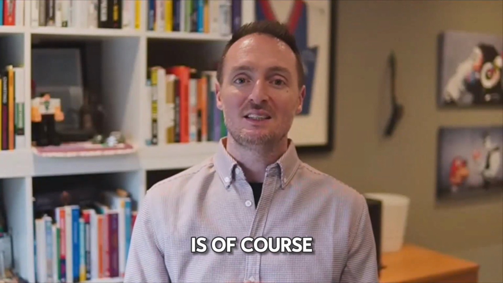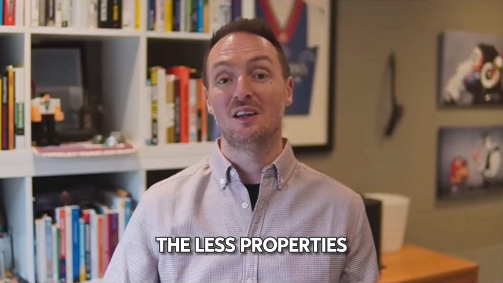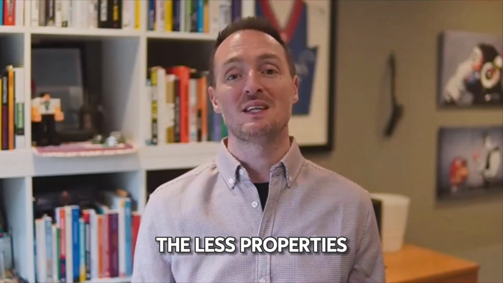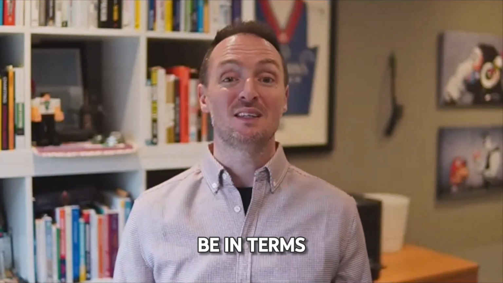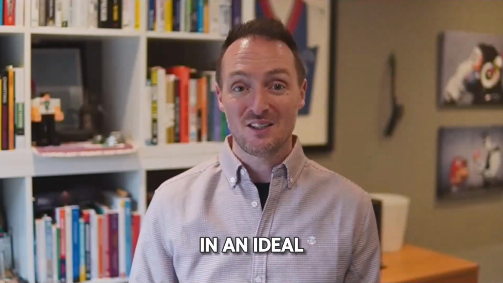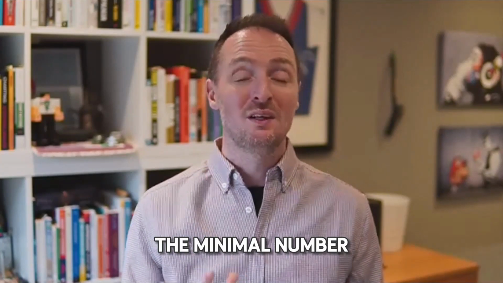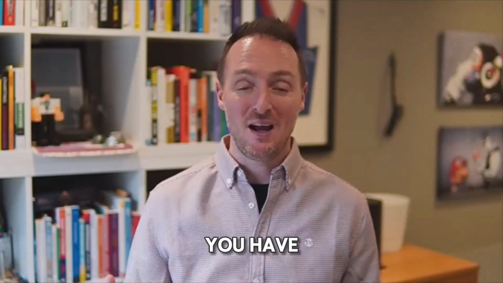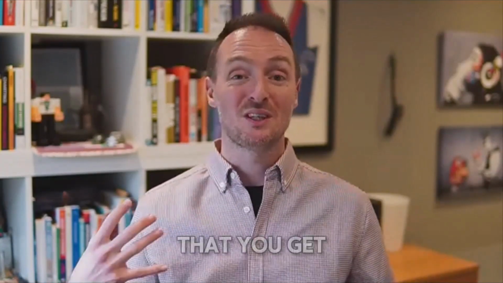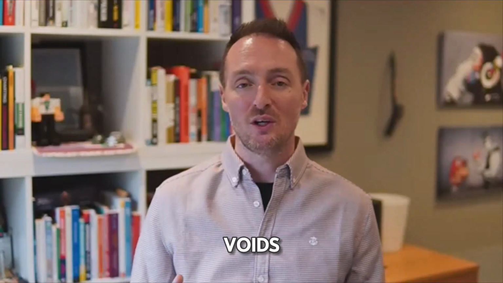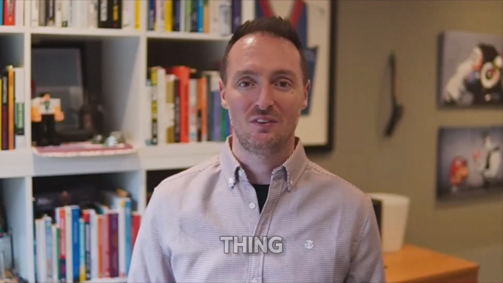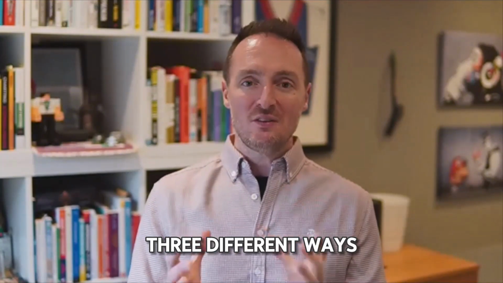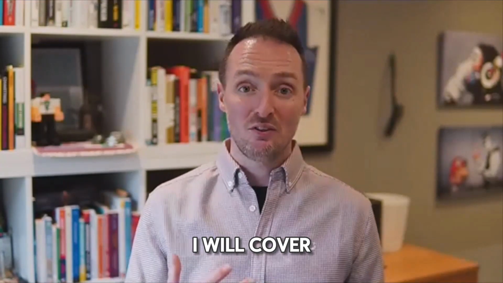What's important here is, of course, the more cash flow that you can generate, the less properties that you need. The less properties that you need means the less involved it's going to be in terms of property management. And of course, in an ideal scenario, you really want the minimal number of properties for the maximum amount of cash flow. The more properties you have, the more problems that you could get. The more problems that you get, the more chances there are of voids, arrears, maintenance, that sort of thing. So there are three different ways that we teach rent-to-rent. And then there's a fourth that I will cover, but it's not something that we teach ourselves here at Goliath.